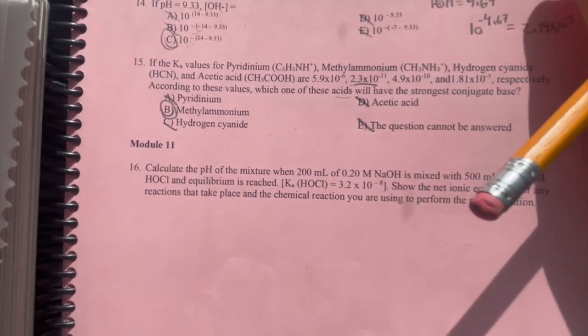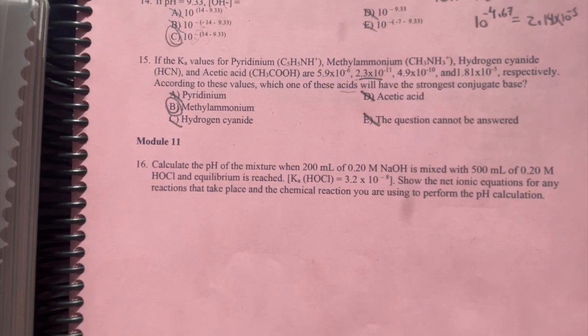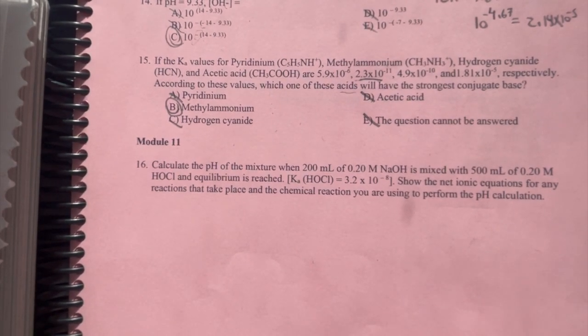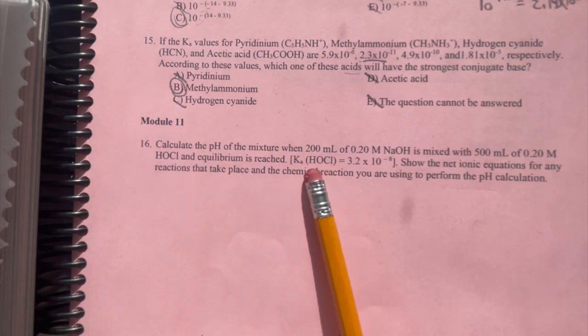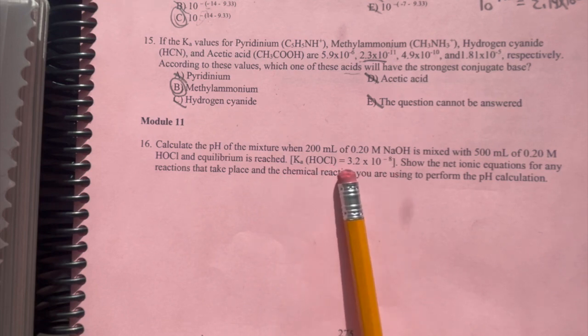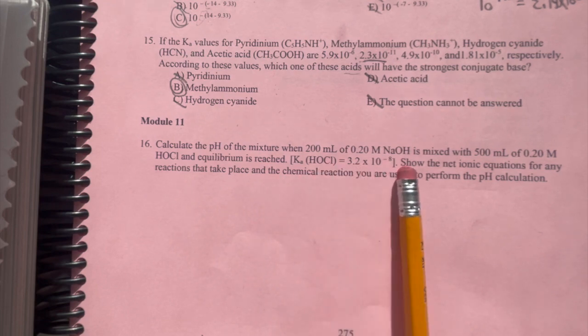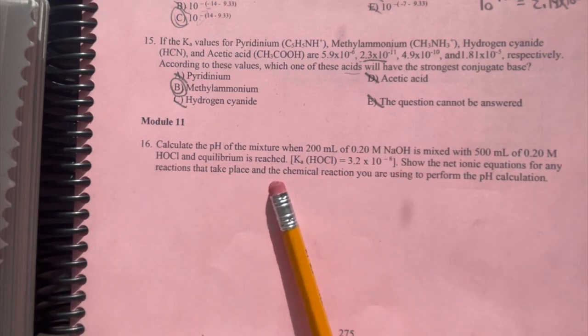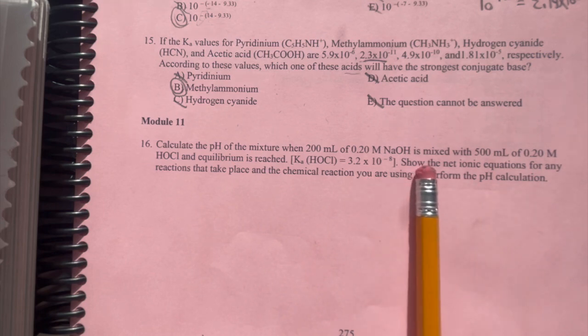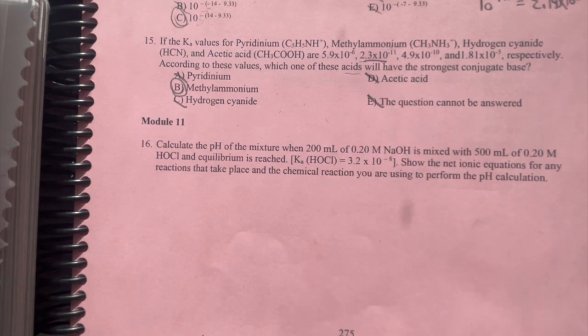Now let's look here. Calculate the pH of the mixture when 200 mL of 0.20 molar sodium hydroxide is mixed with 500 mL of 0.20 molar HOCl and equilibrium is reached. Ka for HOCl is 3.2 times 10 to the negative 8. Show the net ionic equations for any reactions that take place in the chemical reaction that you are using to perform the pH calculation. So we're asked to find pH from mixing HOCl and sodium hydroxide.